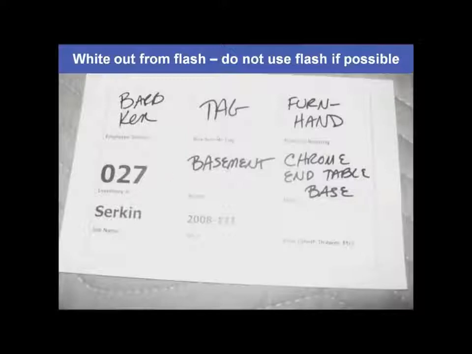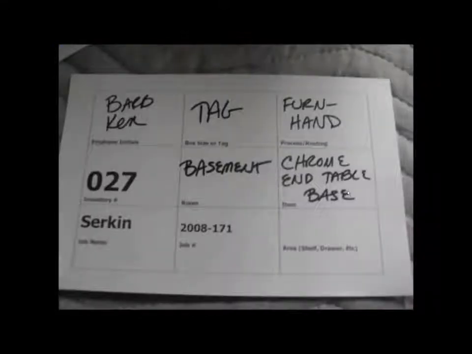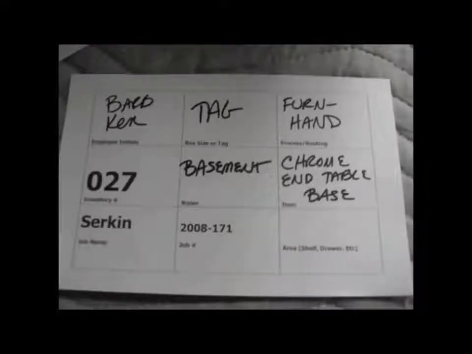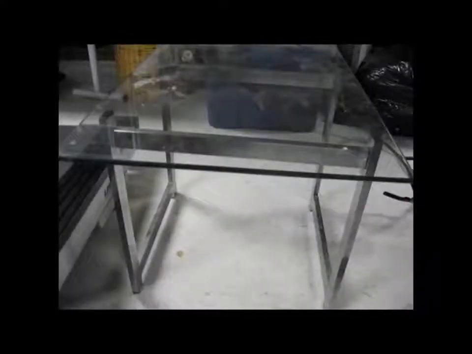My second label now is just for the chrome base of the table. You can see that when you use your flash with these labels, if you don't set your camera up properly, if you're parallel to the label, the flash is just going to bounce right back off of the label and cause this blurring. So I retook the copy of it.